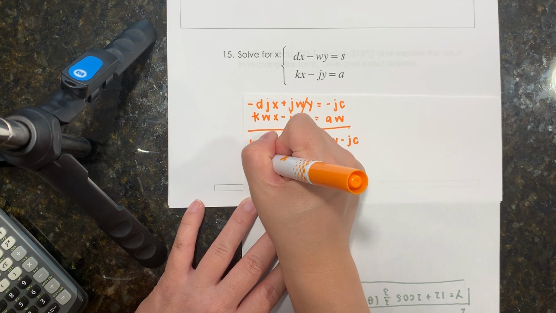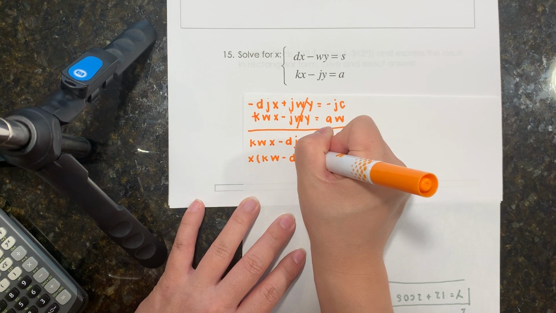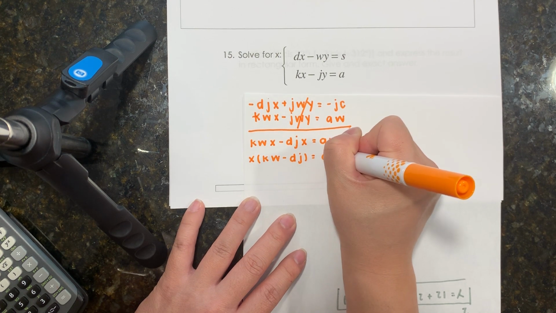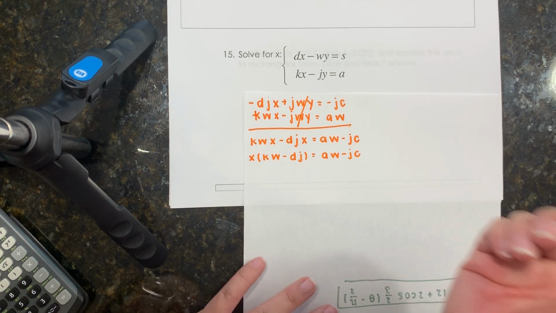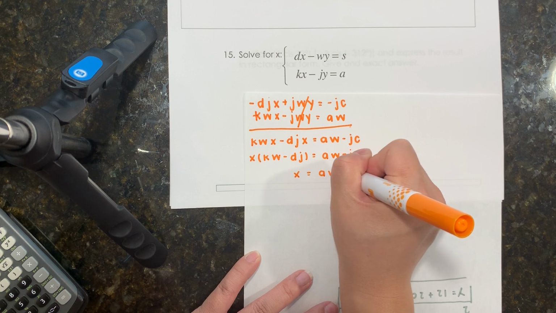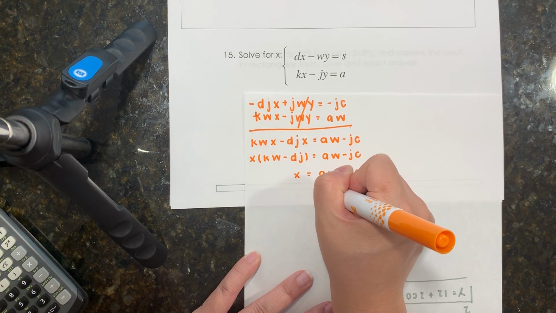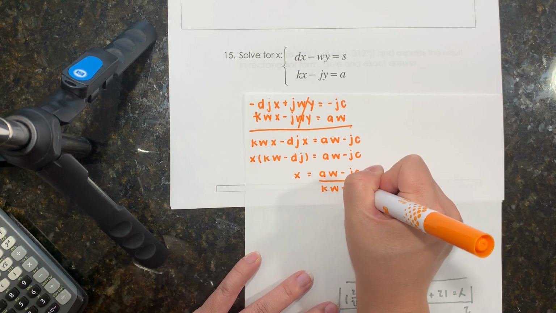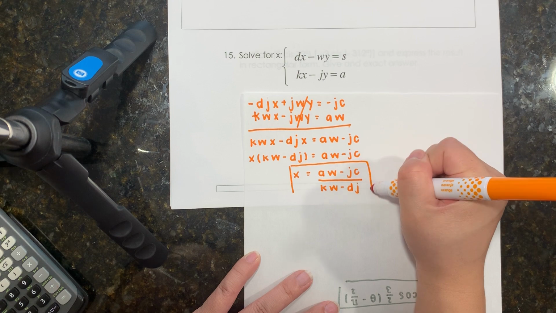Factor out the x, so that would be kw minus dj equals aw minus jc. So therefore, x is going to be equal to aw minus jc over kw minus dj.